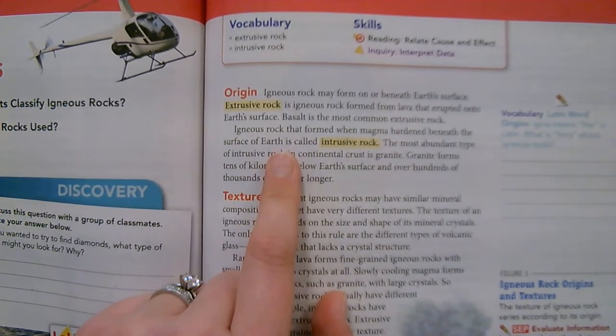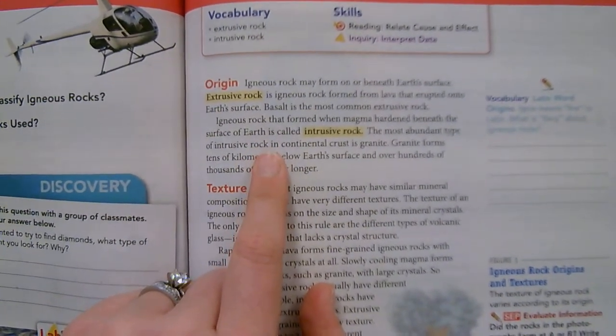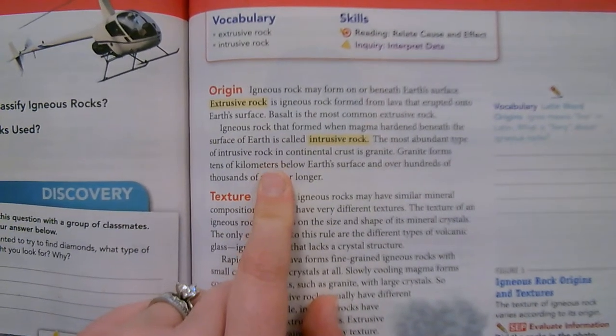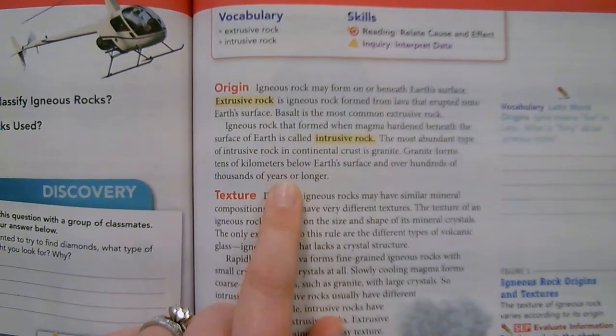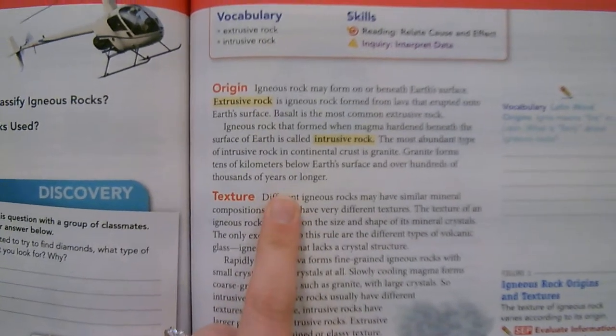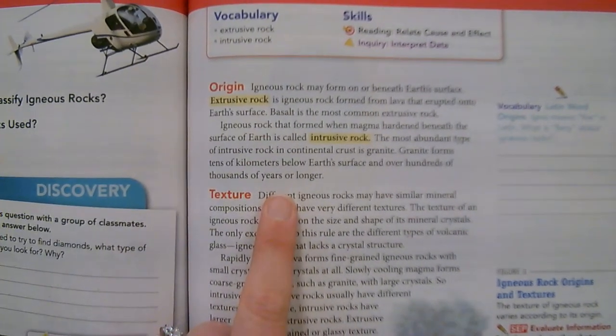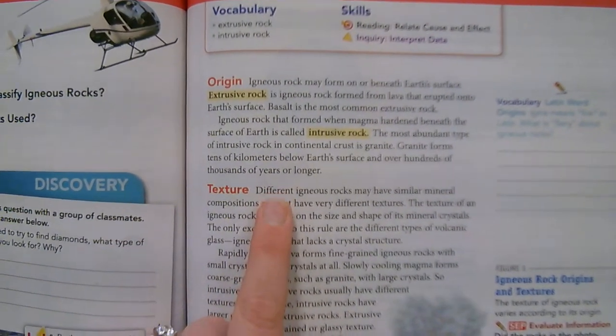Igneous rock that forms when magma hardens beneath the surface of Earth is called intrusive rock. The most abundant type of intrusive rock in continental crust is granite. Granite forms tens of kilometers below Earth's surface and over hundreds of thousands of years or longer.